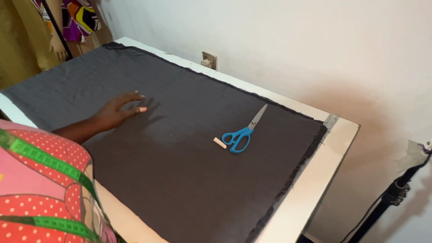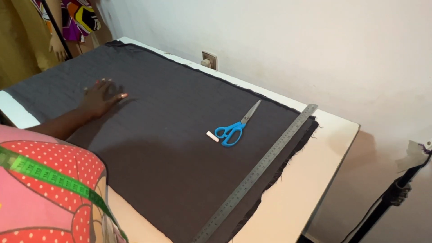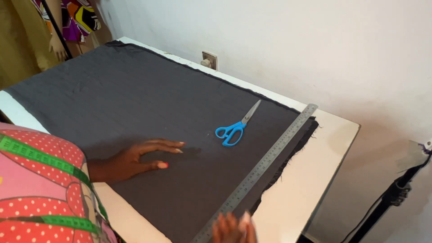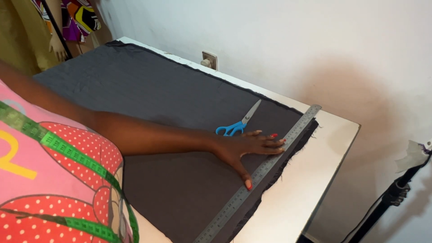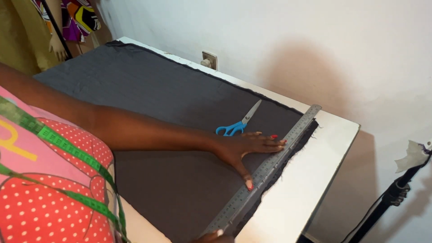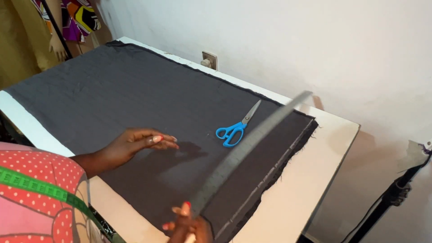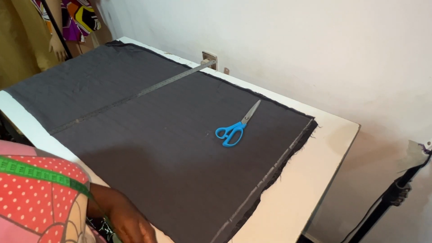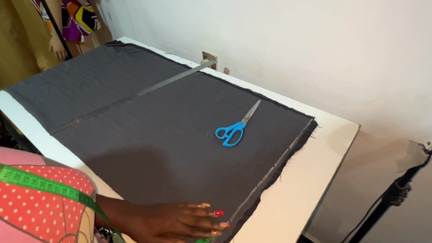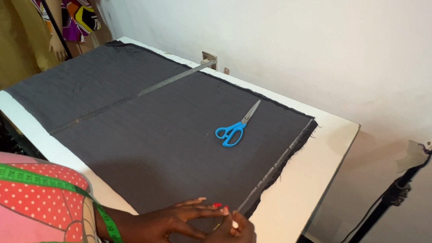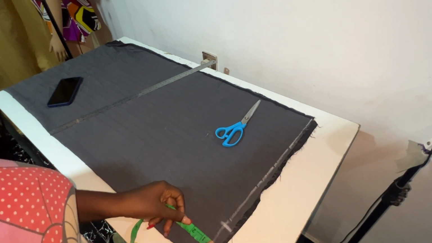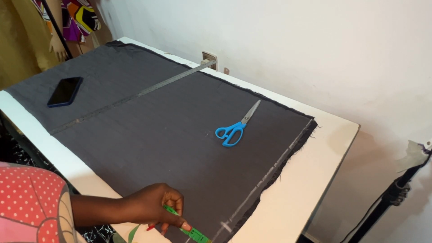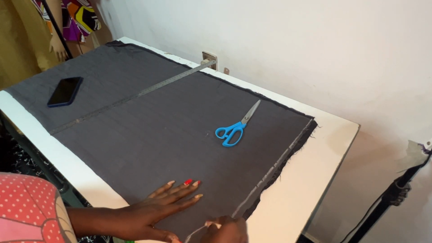So after folding it like this, I decided to draw my starting line. So this is the starting line, and here the first thing I'm inputting is the neck width of 3.5 by 1.5. So I'll just curve it to meet here.